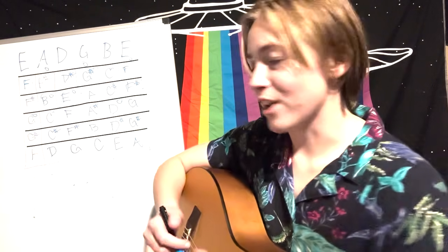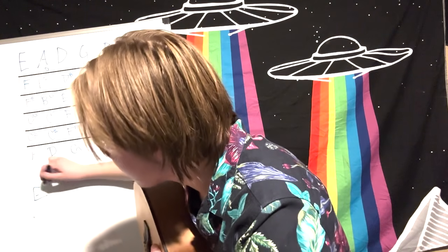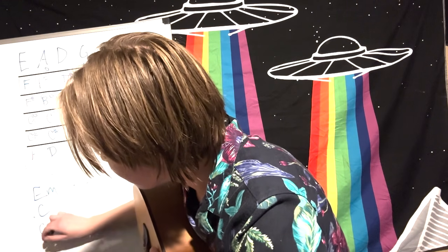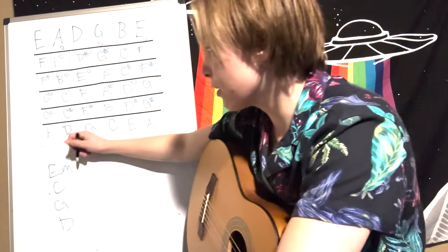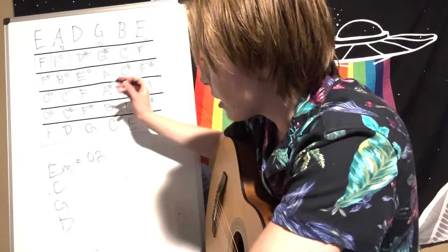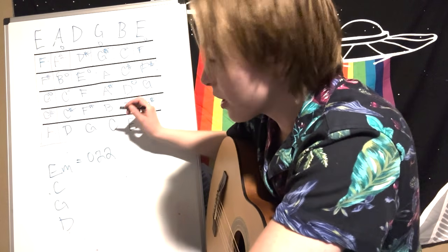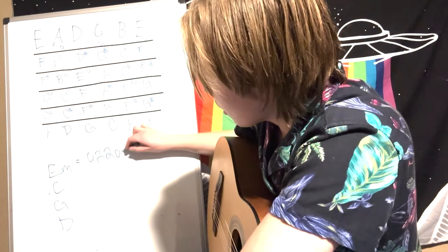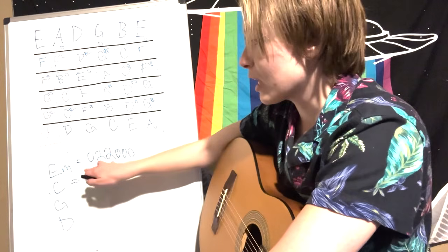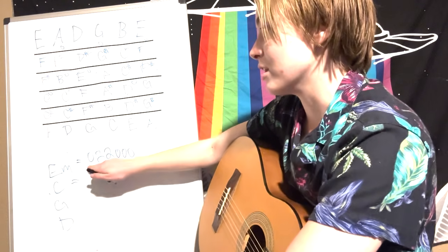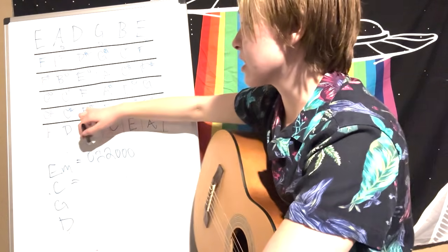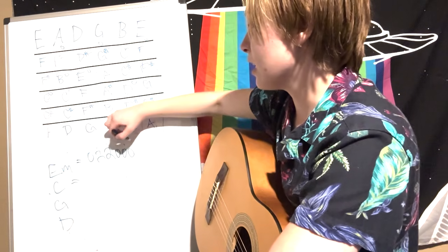So that chord progression is E minor, C, G, D. So E minor, that's gonna be open E, 2nd fret of A, 2nd fret of D, and then open, open, open. We use this 0, which also kind of looks like an O, to just say open string. The 2 means the 2nd fret, and they're just in order. So 1, 2, 3, 4, 5, 6. E, A, D, G, B, E.